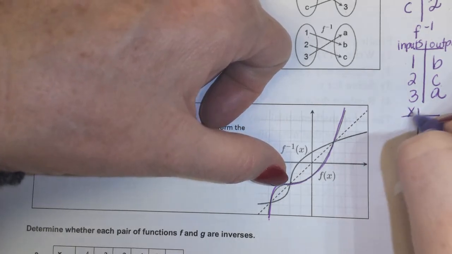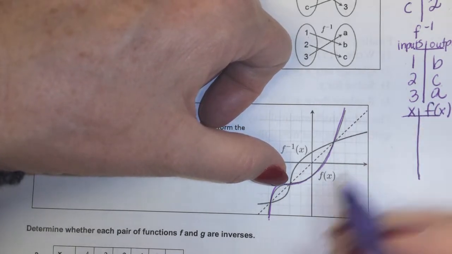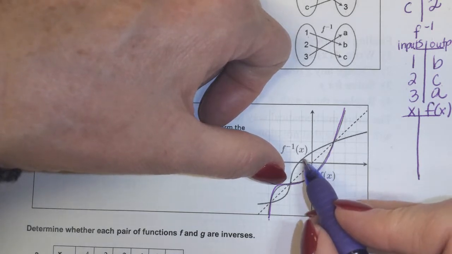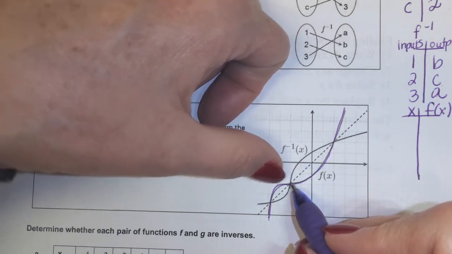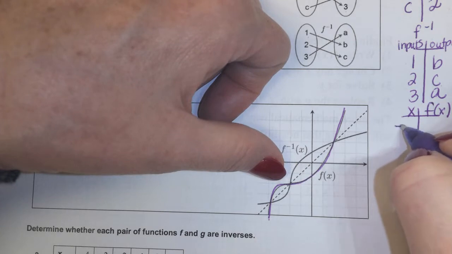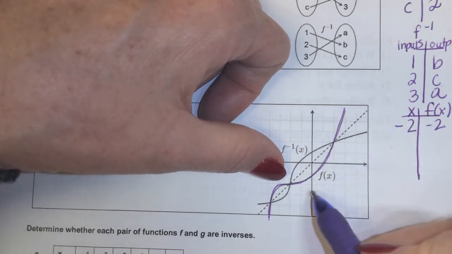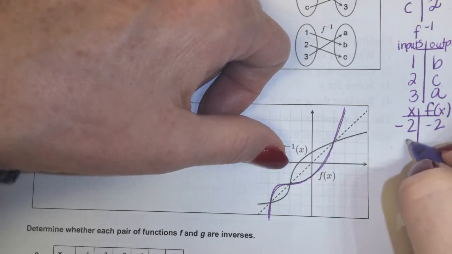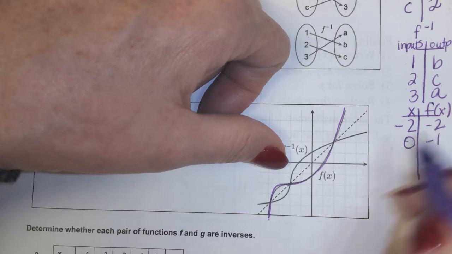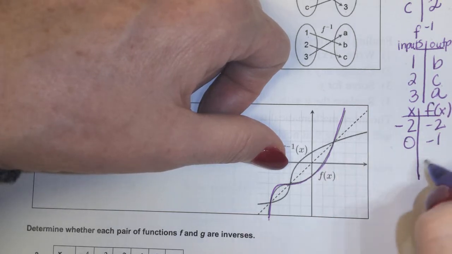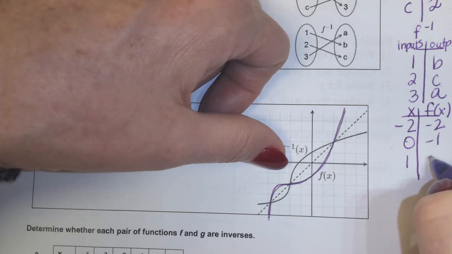We're going to compare x and f of x. This point right here would be negative 2, negative 2. This point right here would be 0, negative 1. And let's take this point right here. This point looks like it's about 1, 0.